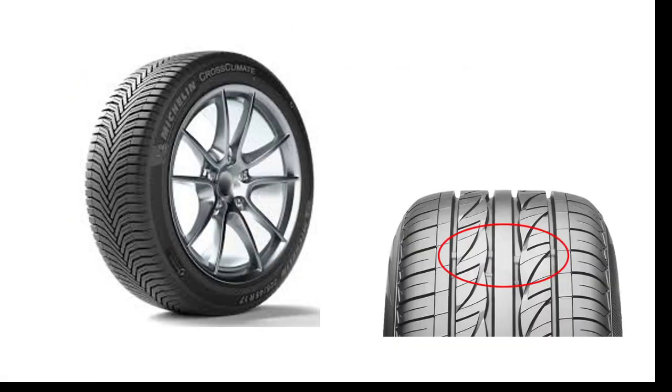Depending on the season, summer tire, winter tire, all-season tire, and also the speed of the car, the pattern is determined in shape and in size by the designers.